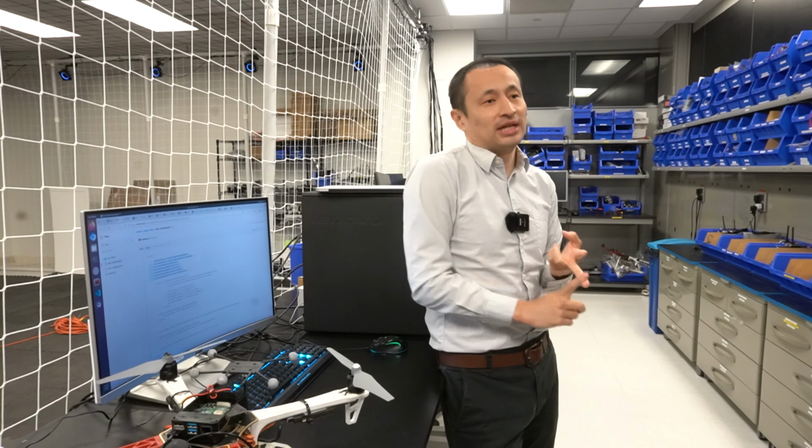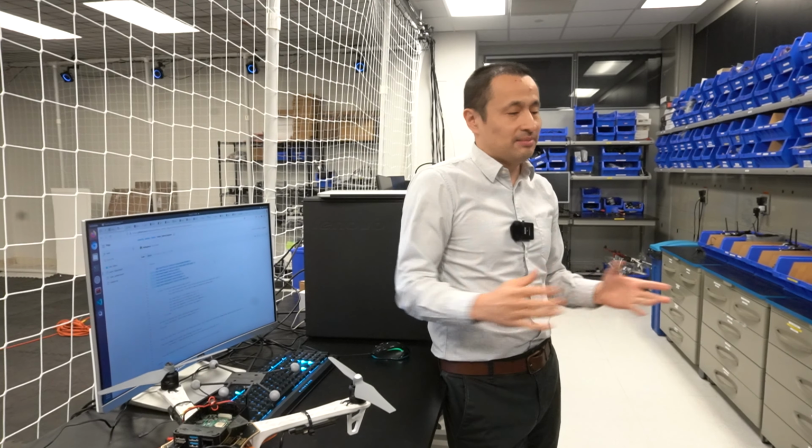And we have plastic, we can print resin-based parts as well. So the flexibility is there.